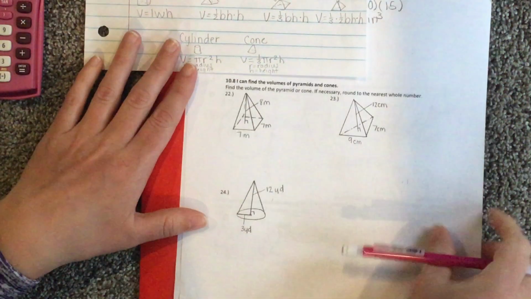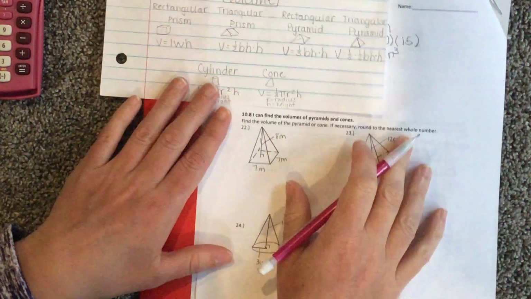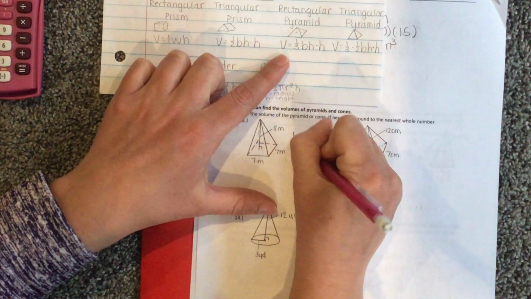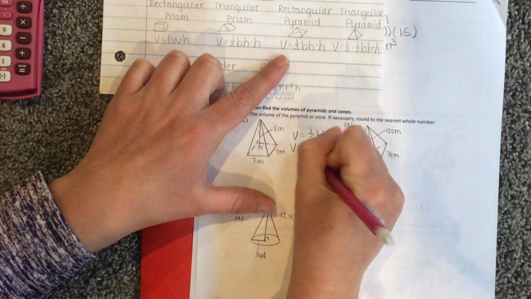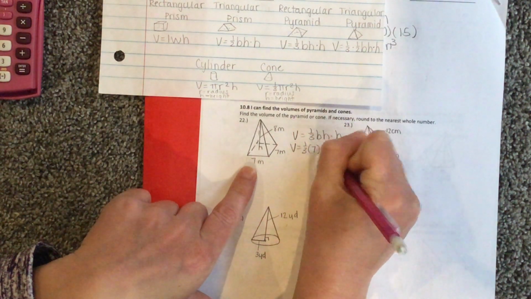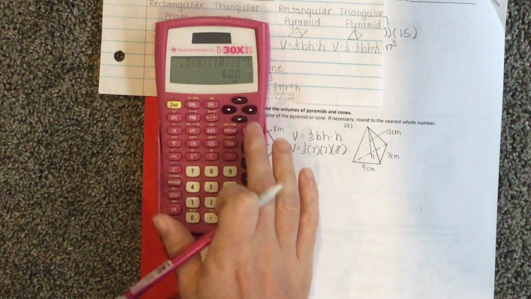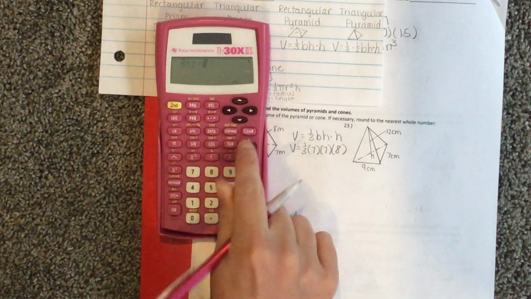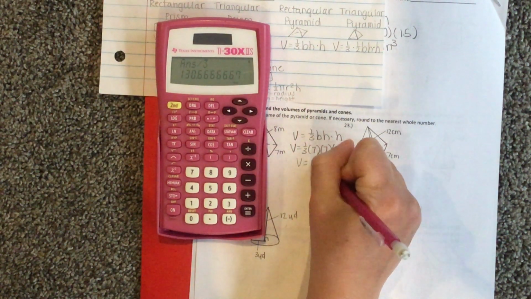Okay, we're still working with volumes of pyramids and cones, rounding to the nearest whole number if necessary. So I'm working with a rectangular pyramid, so I'm using this formula. The base is a 7 by 7, and the height of the pyramid is 8. So on this one, I'm going to do 7 times 8, the whole numbers, enter, and then divide by 3, rounding to the nearest whole number.